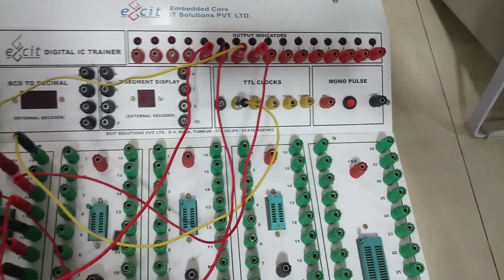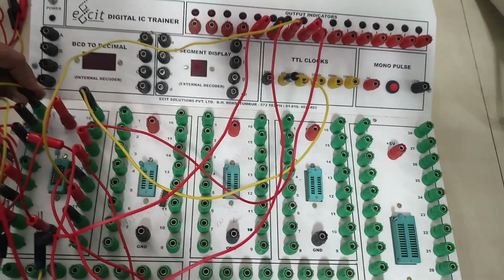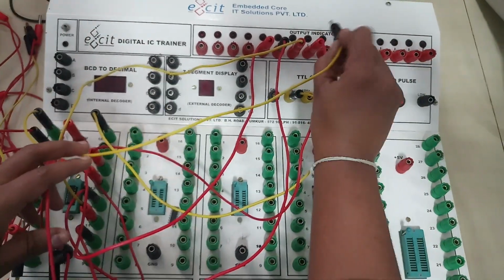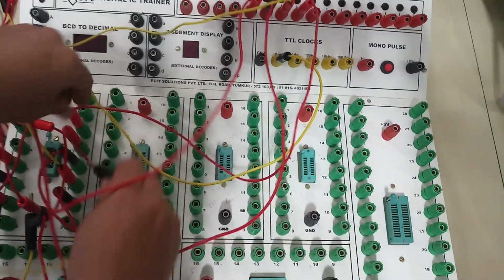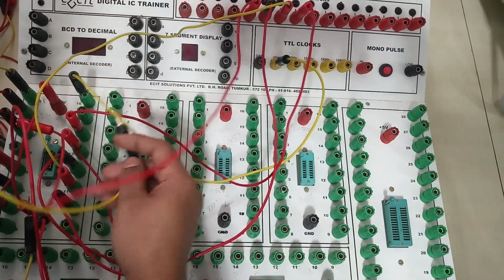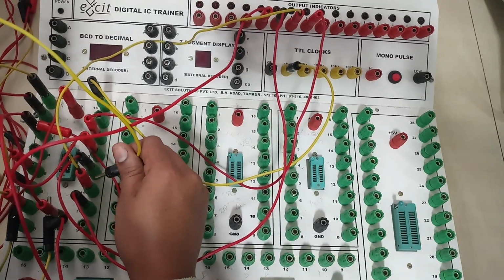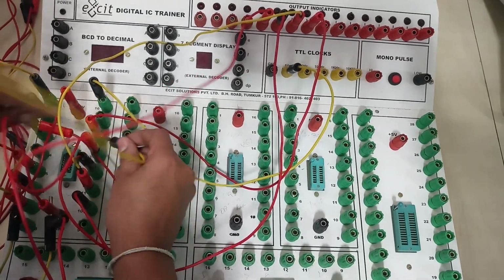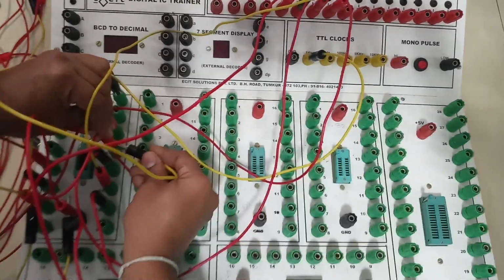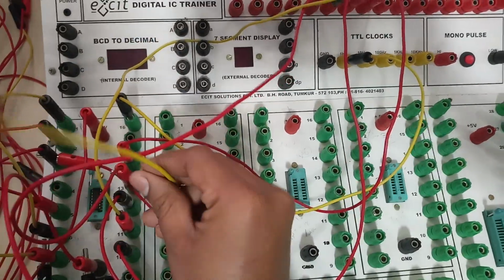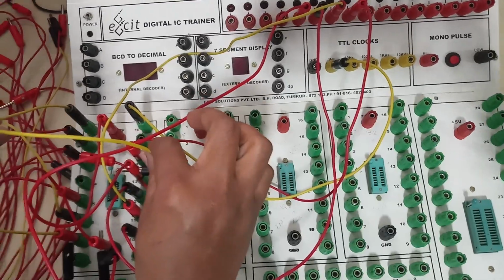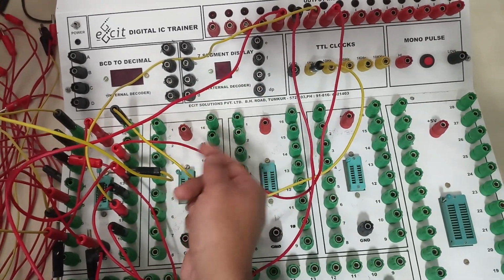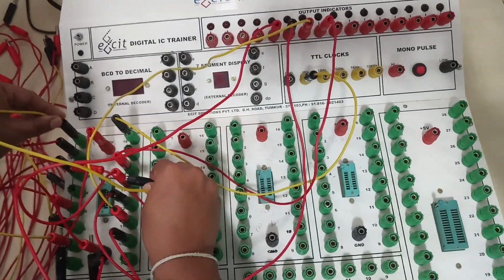Next clock, another clock is pin number 1. Either you connect QA and pin number 1, or you can connect 12 and pin number 1. You can short pin number 12 and pin number 1. So this connection tells it is asynchronous. The previous state output we are giving as clock for the next state.